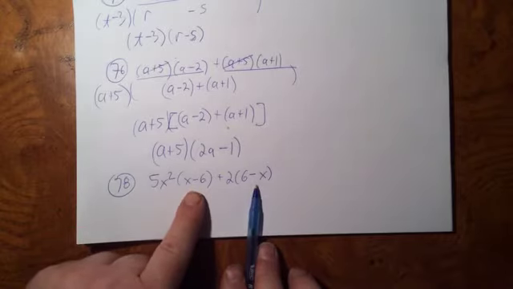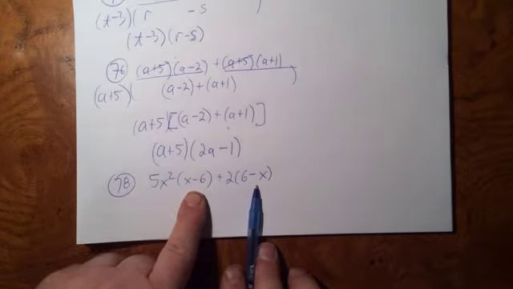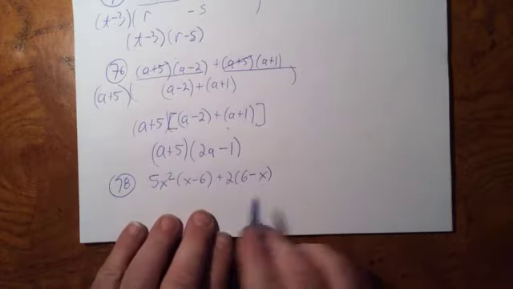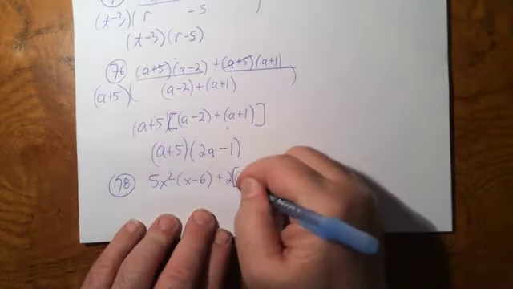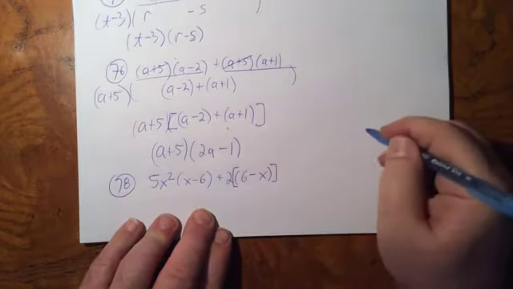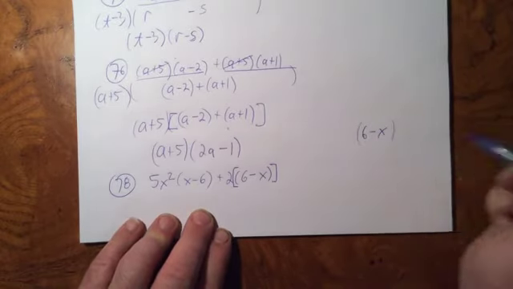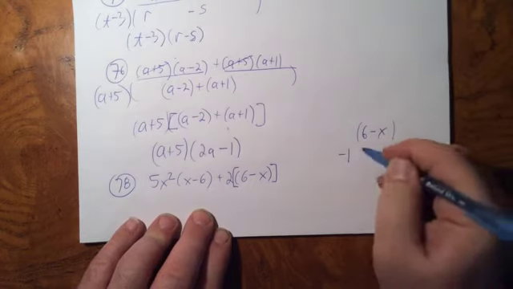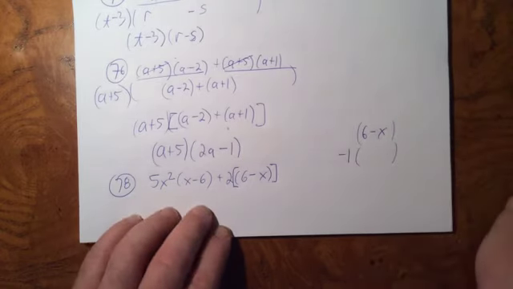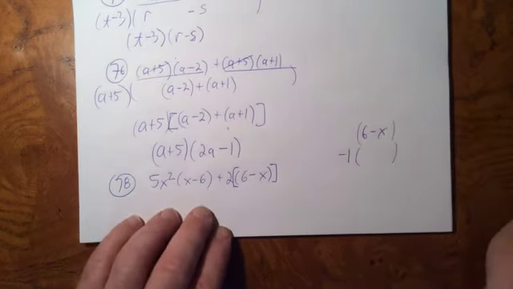So there's a little trick that we can do with this here. I can take 6 minus x, and I'm going to factor negative 1 out of it. Now, I don't have to, but you'll see how it helps in just a moment.